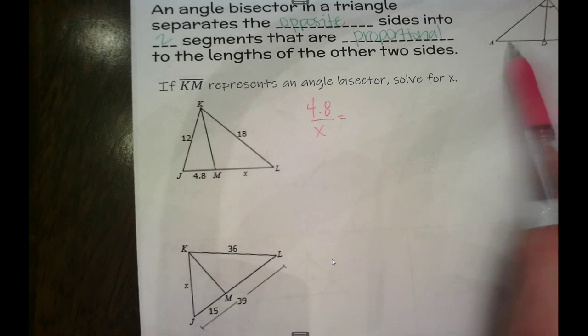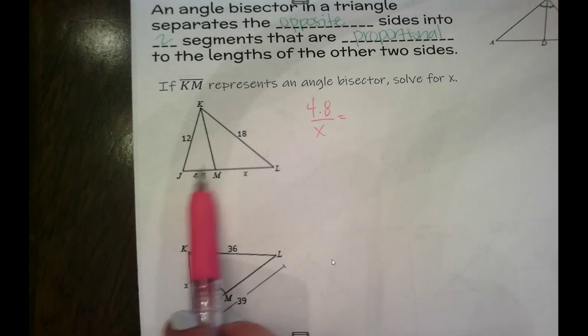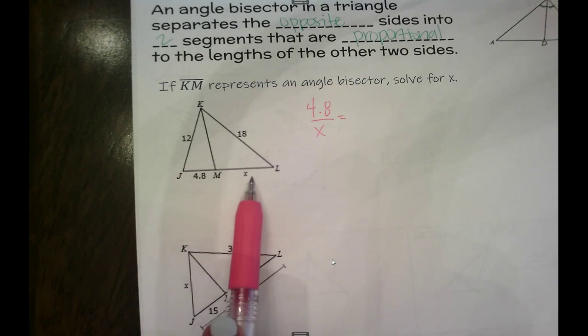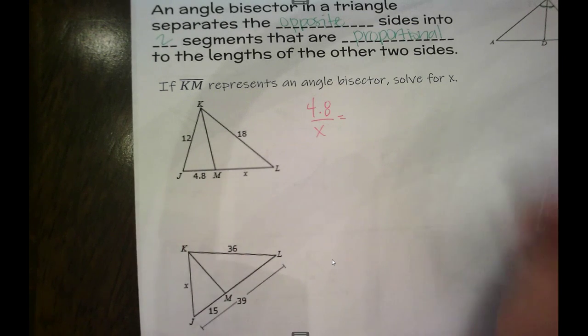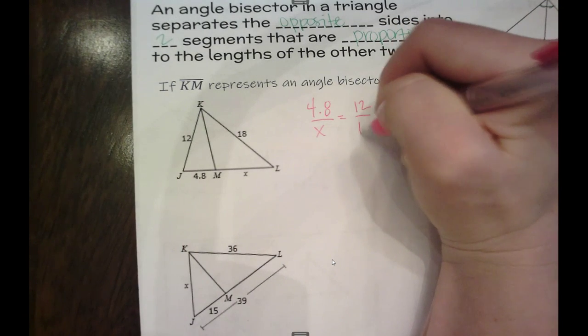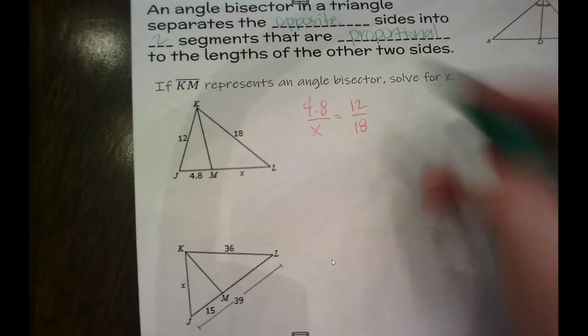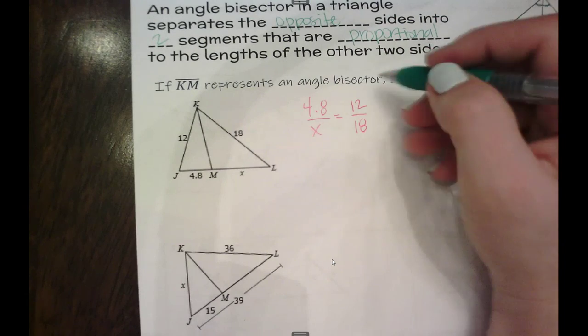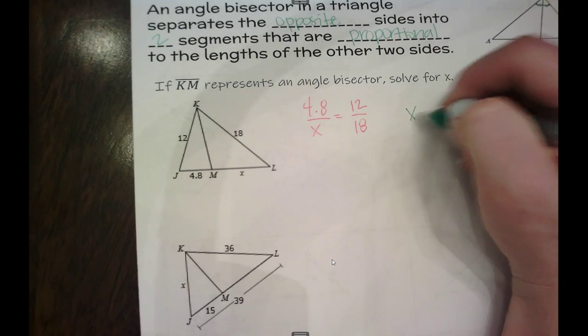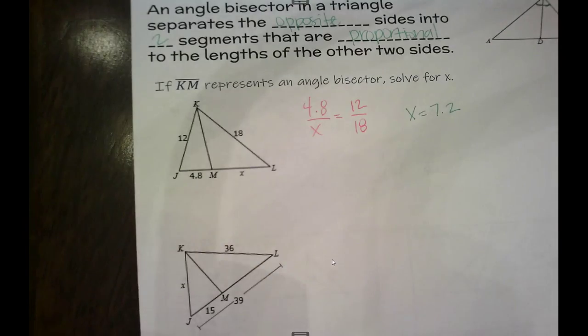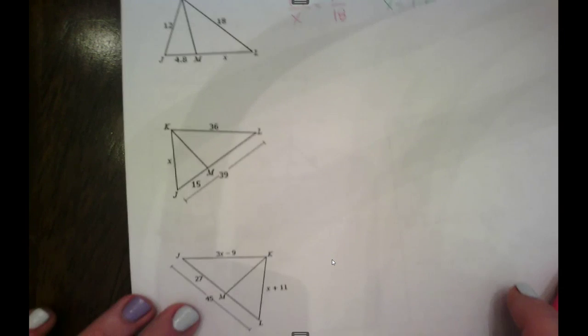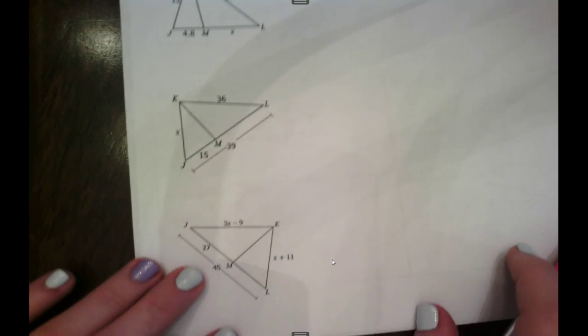As I was saying, the two sides that it cuts into two parts are going to be proportional to the two sides. 12 over 18. So again, we cross product, solving for x equals 7.2. So it's just the same thing, over and over.